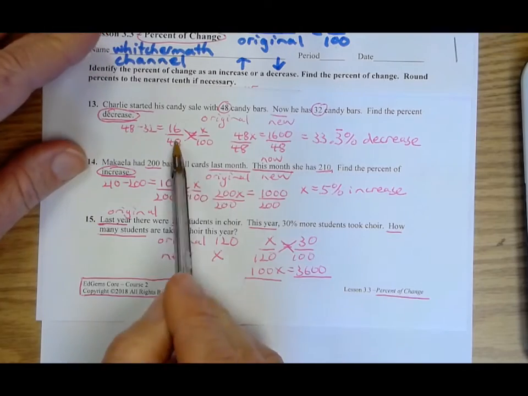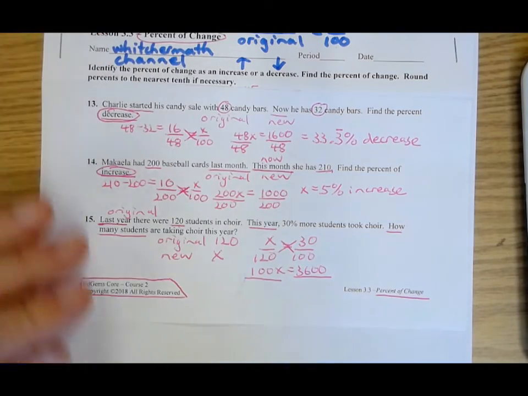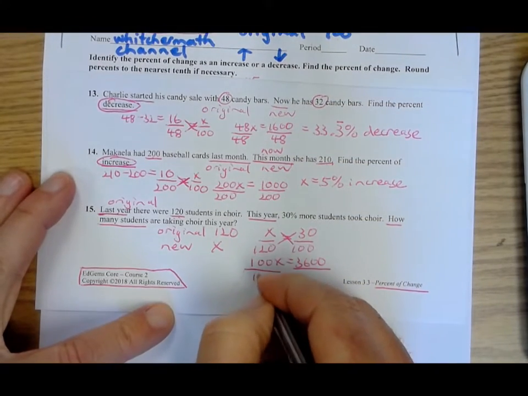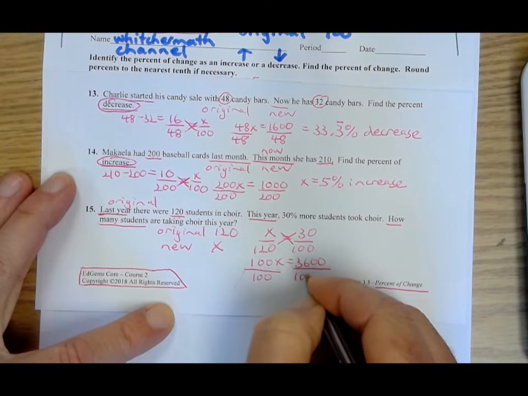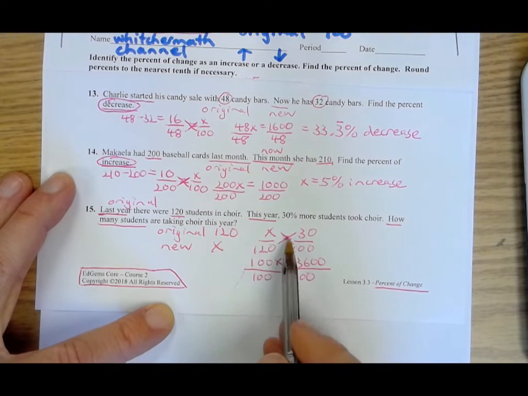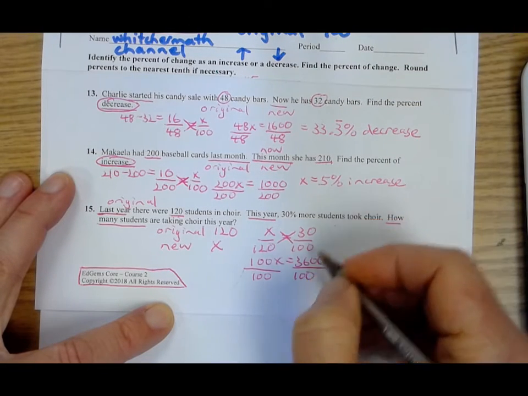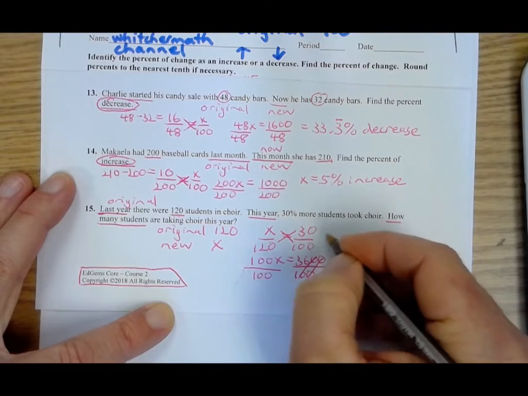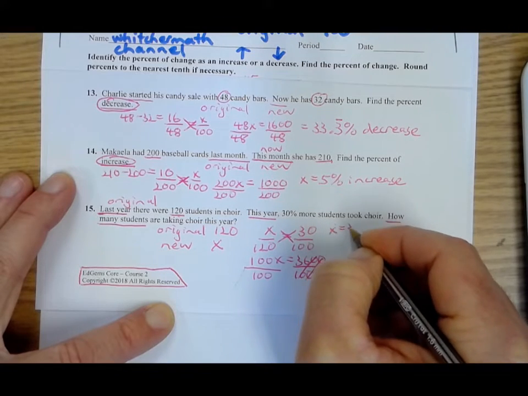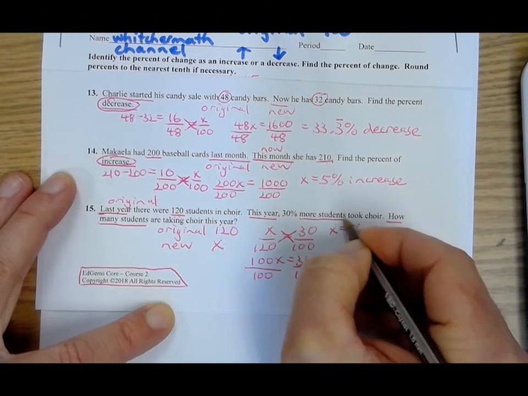Then we can use our formula from up here as a way to check our work. Okay? What is 30% of my original number? Well, 36 more students.